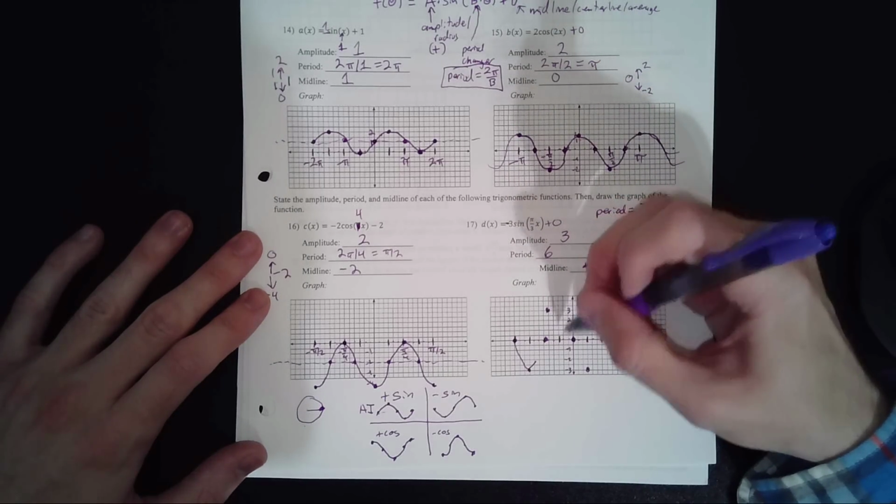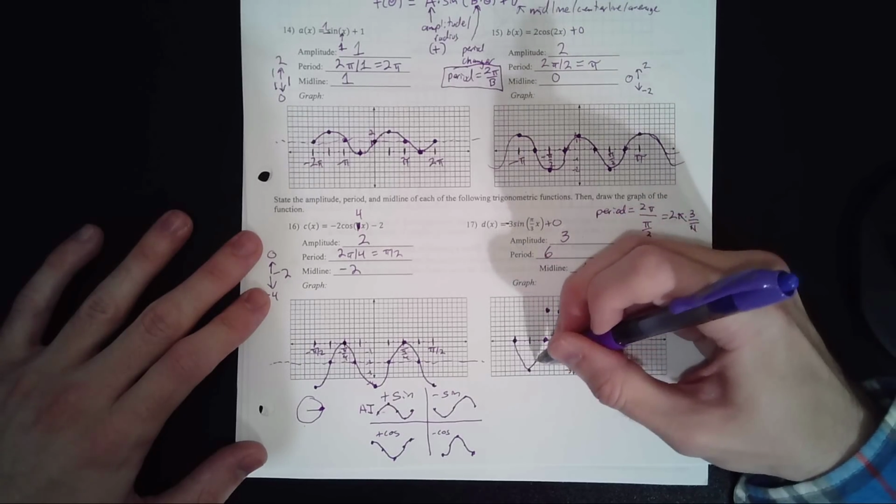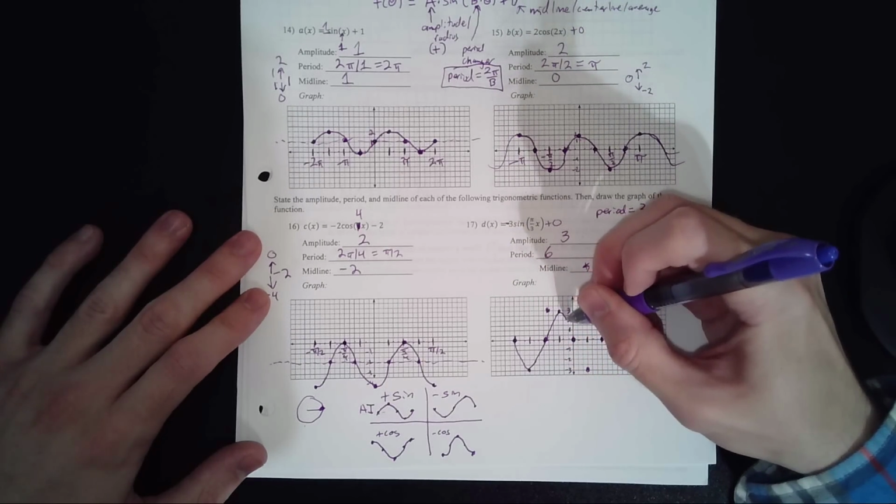Oops, that was a mistake. That one was in the wrong spot. That was not a good one. That was an oopsie pie.